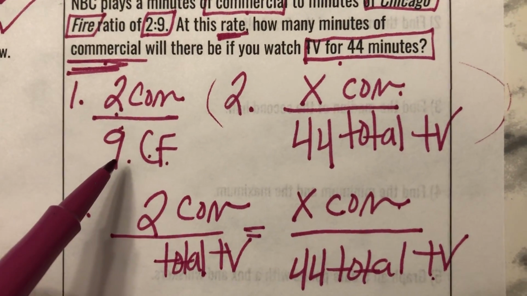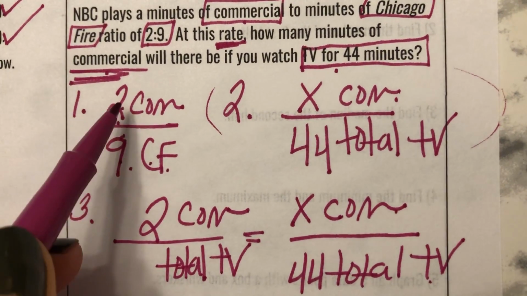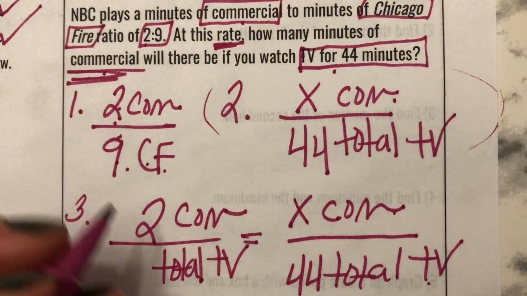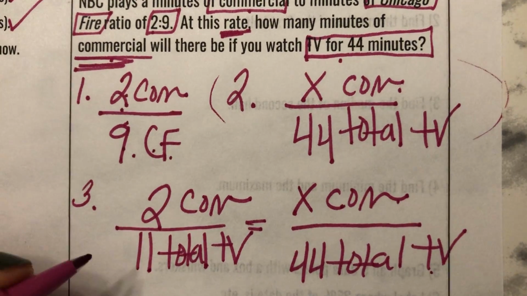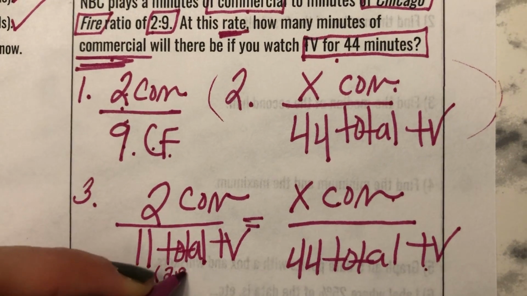That means the total then of TV, if I'm watching 2 minutes of commercial, 9 minutes of Chicago Fire, that would be a total of 11 minutes of TV. So I'm gonna write 11 underneath. Okay, and if you wanna even write in parentheses so you remember, that is from 2 plus 9.